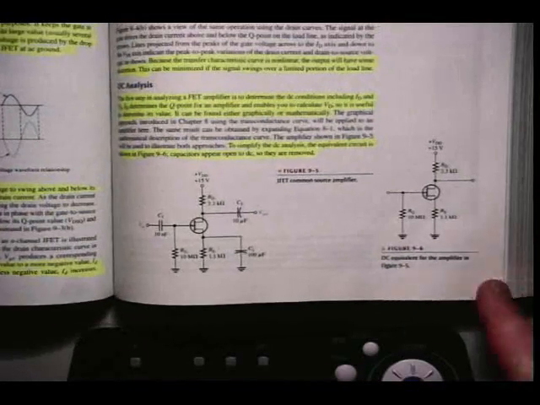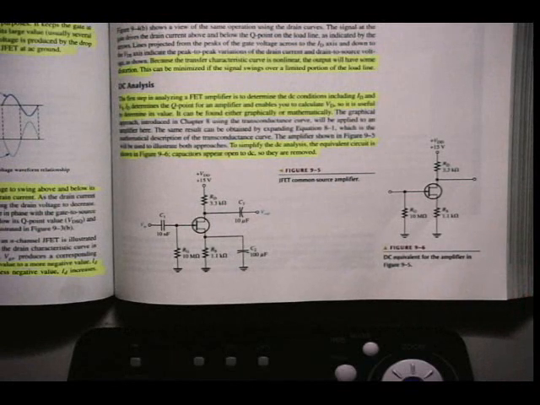Alright, the DC analysis, the same as we have done with the BJT.